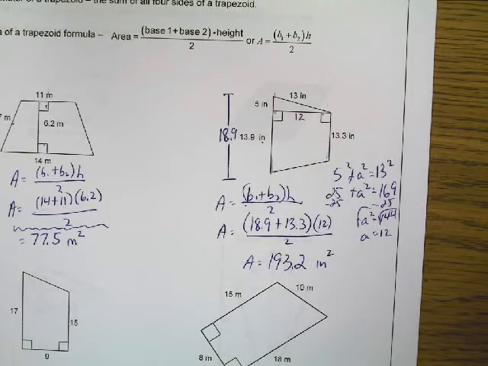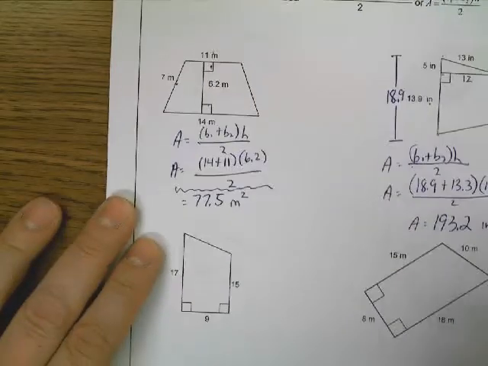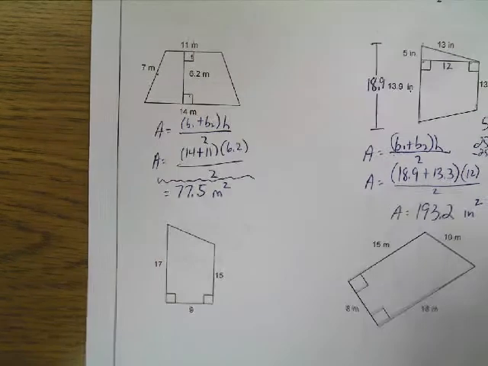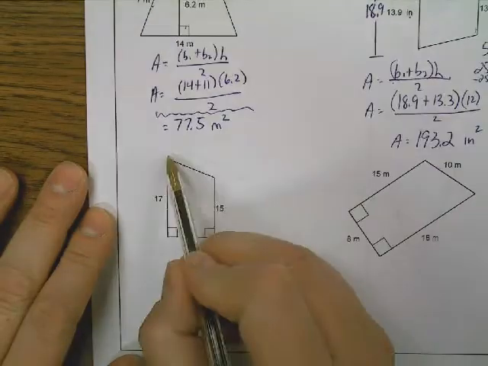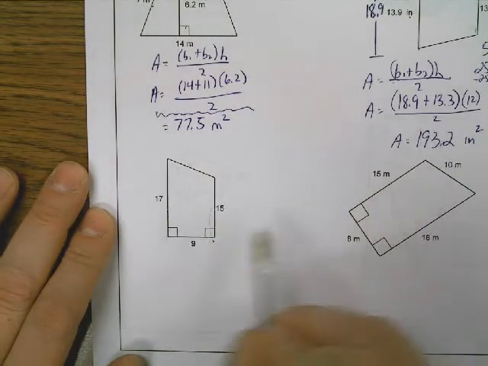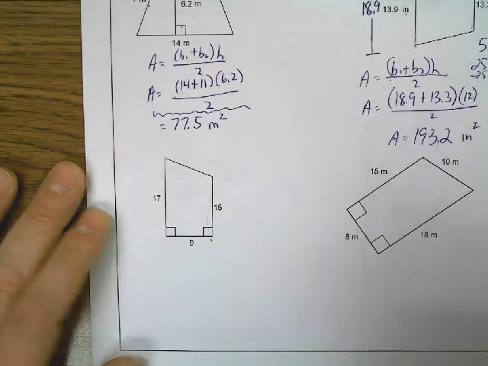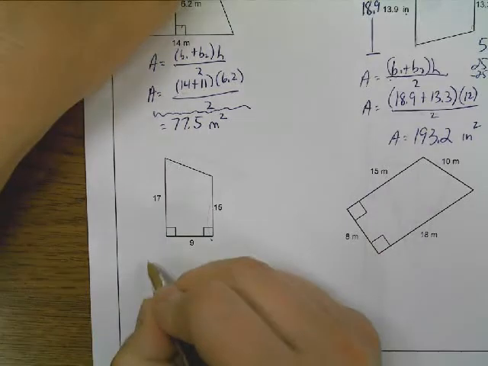Sometimes they turn them up like this, and this isn't really what you think of maybe when you see a trapezoid, but this is a trapezoid because you have parallel sides and non-parallel sides. The formula is the same.